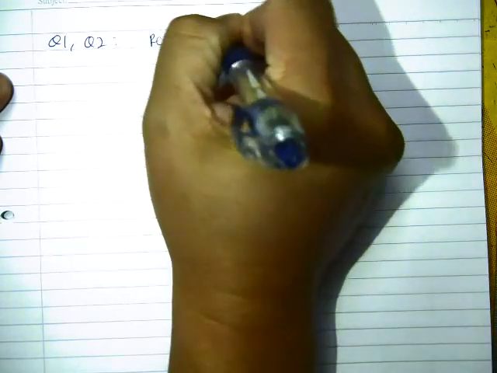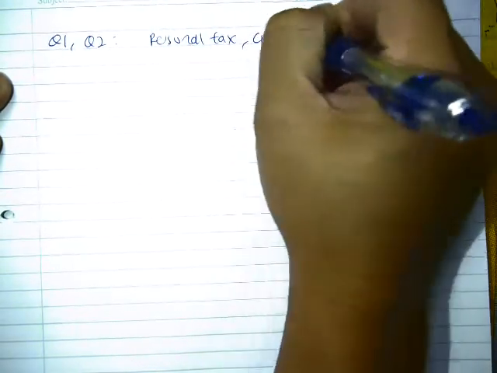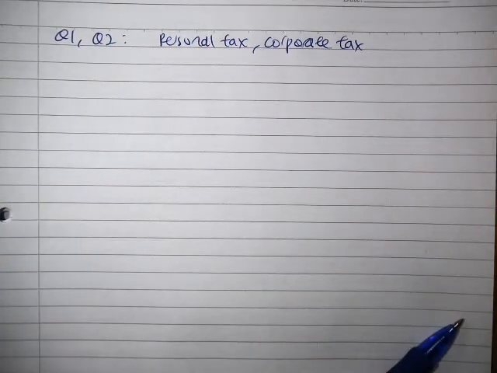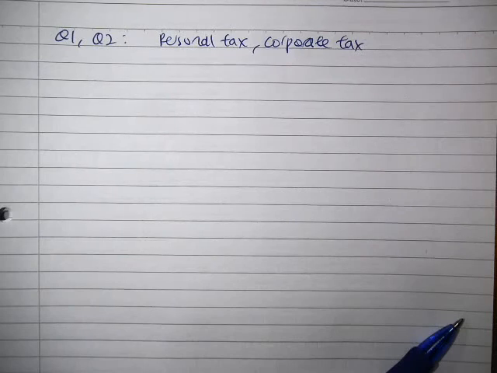Now your exam structure is going to be in this way. Question 1 and question 2 can be either personal tax or corporate tax. The nearest example you can see is the last set, the last exam, page 115.